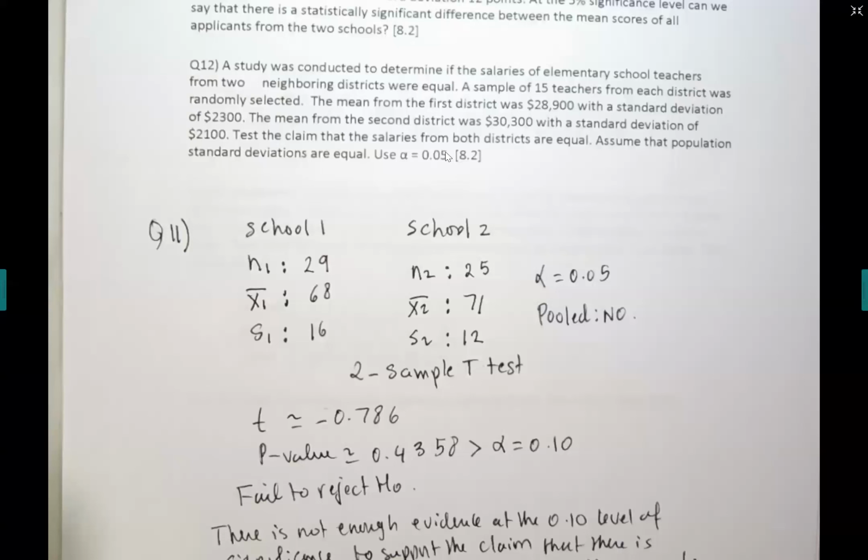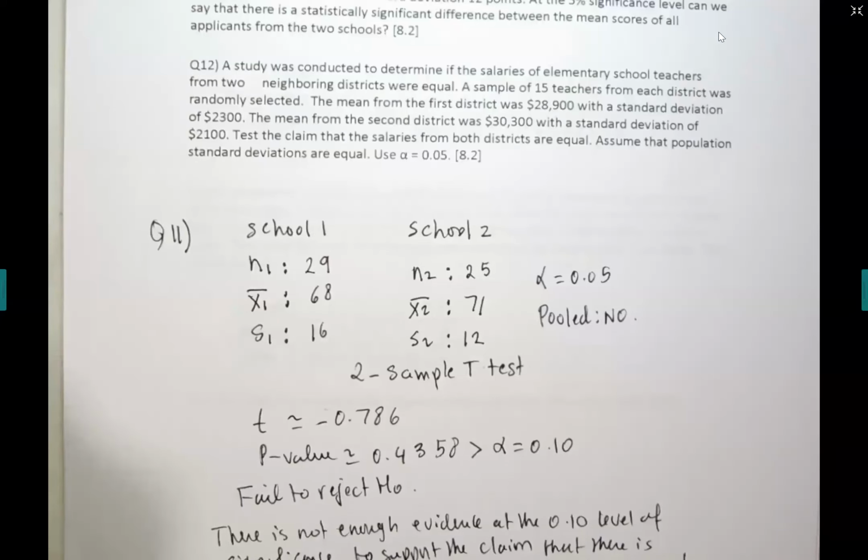Number 12. A study was conducted to determine if the salaries of elementary school teachers from two neighboring districts were equal. I know, guys, you might put mu1 equals mu2 as a claim, but wait until you see if this is the question. A sample of 15 teachers from each district was randomly selected.